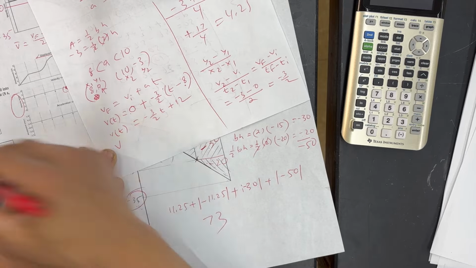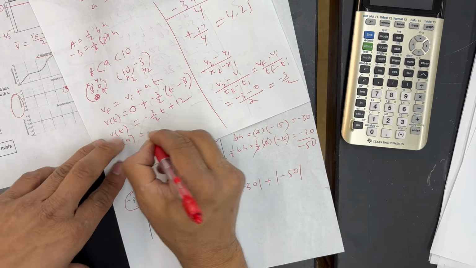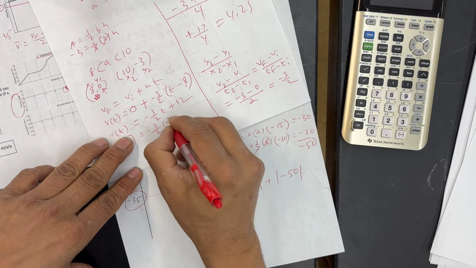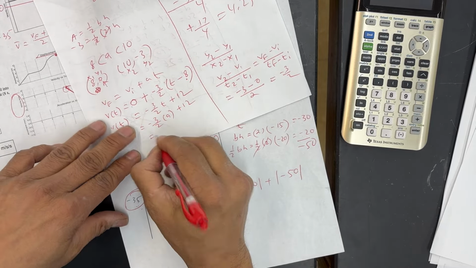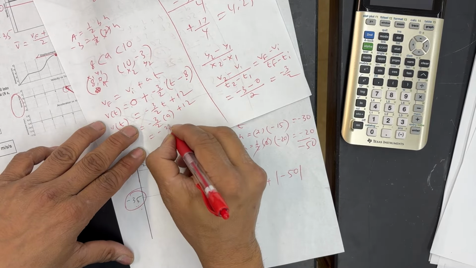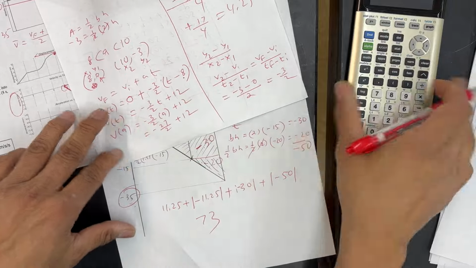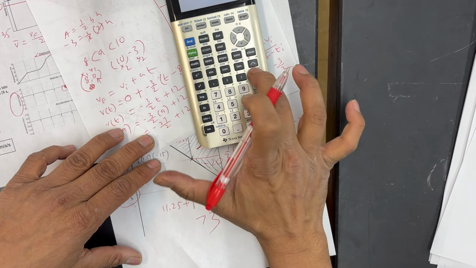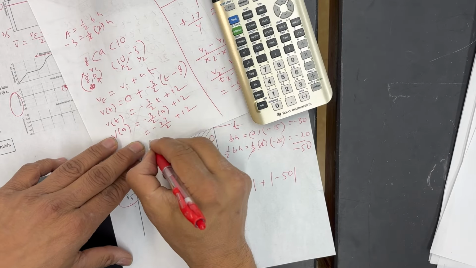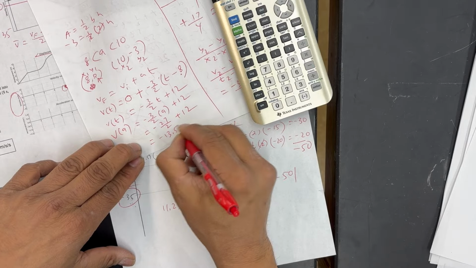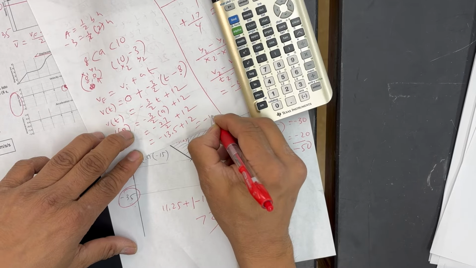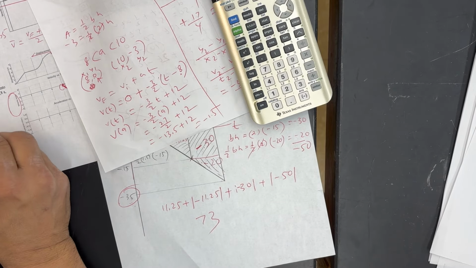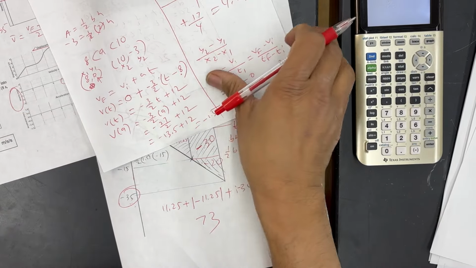So now you can plug in 9 seconds. Negative 3 over 2, 9 plus 12. So what do you get? Negative 27 over 2 plus 12. 27 divided by 2 is 13.5, so negative 13.5 plus 12. So this is negative 1.5. Okay.